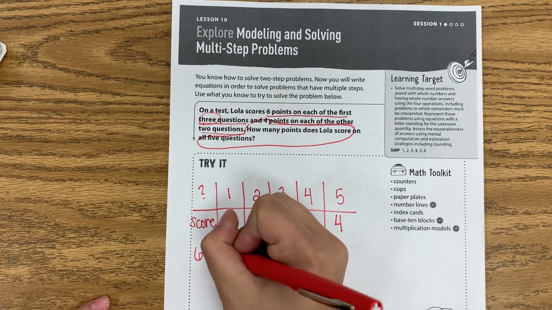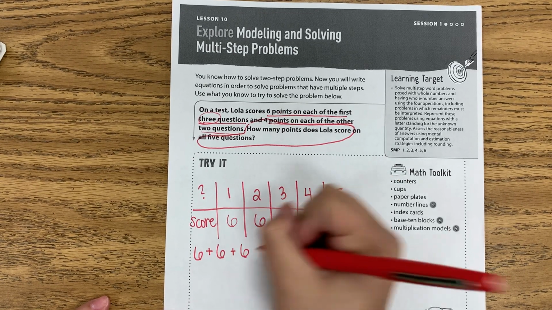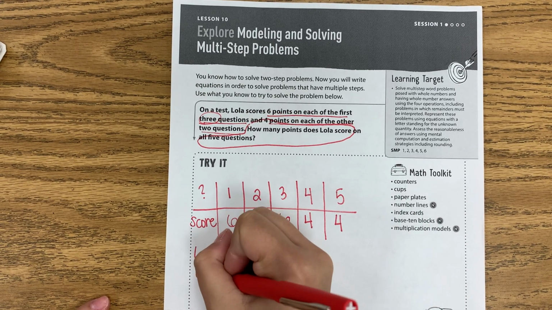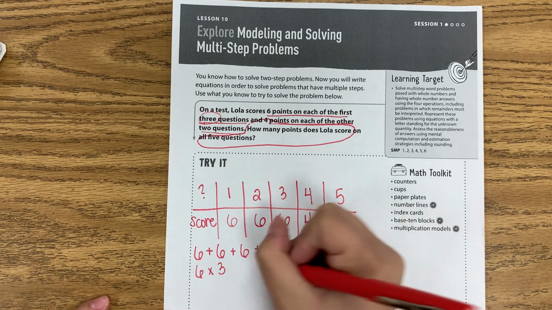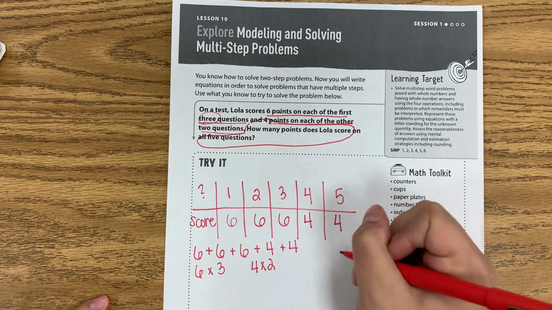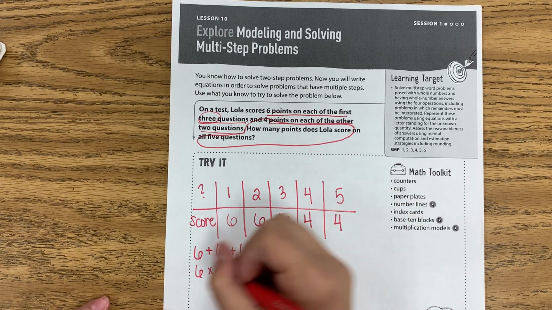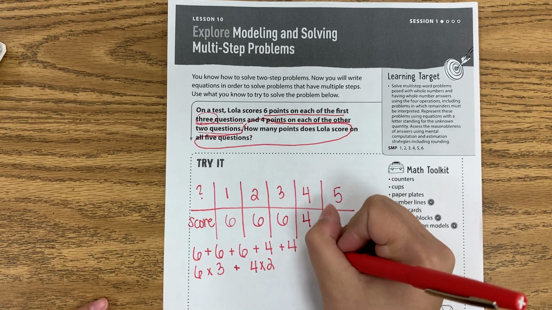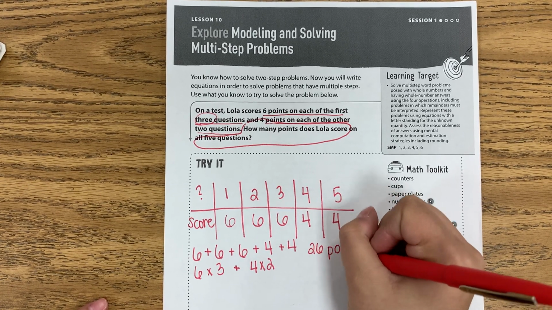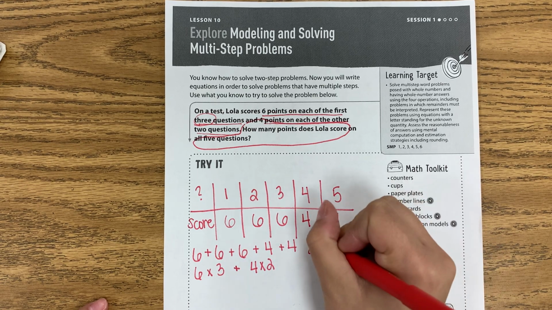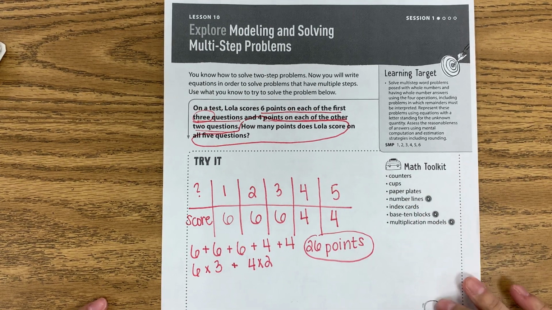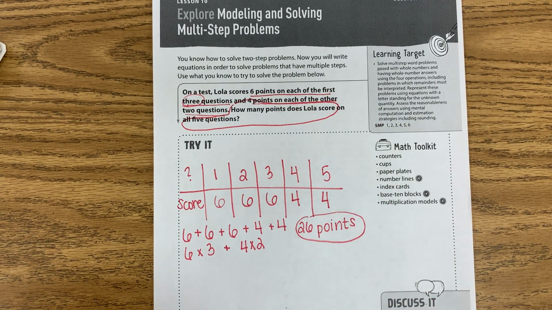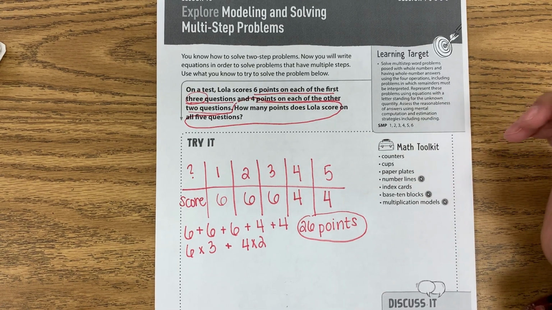So we could do 6 plus 6 plus 6 plus 4 plus 4. We could also have done 6 times 3 and 4 times 2. Either way, if we add all those together, or we do our multiplication facts and then add them together, we get 26 points. Again, it's easy with these to make a table, just like we did with the number and shape patterns, because it makes it easier to keep our numbers organized.